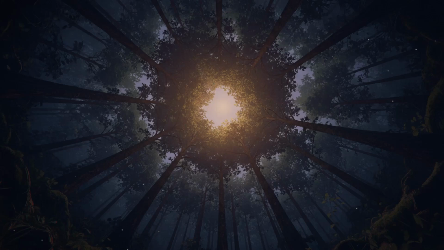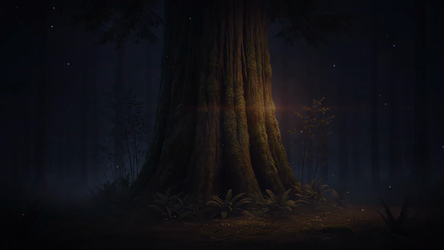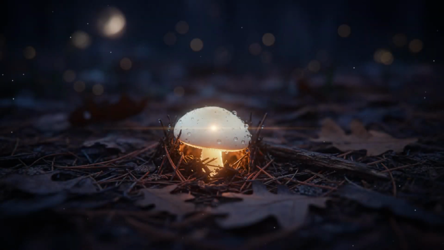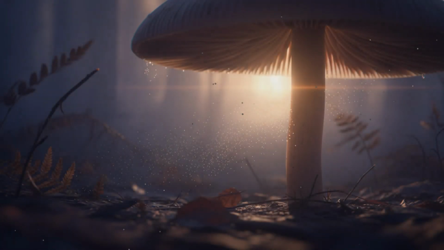Carbon, minerals, the slow residue of a life spent photosynthesizing. A fallen log is not an ending, it is a different kind of beginning. As fungi colonize the wood, breaking down the cellulose, the lignin, the dense architecture of what was once a living trunk, they release nutrients back into the soil, slowly, over years, over decades.